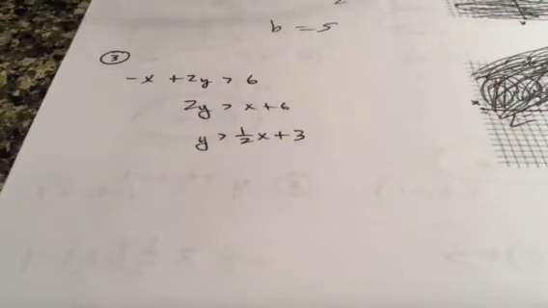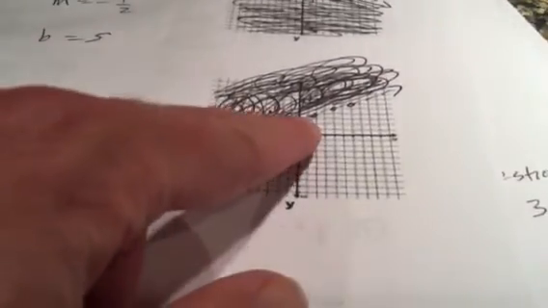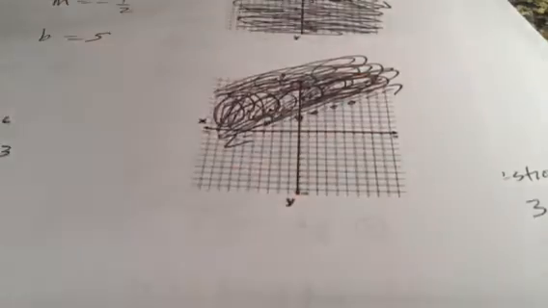Add x to both sides, divide by 2, y is greater than 1/2 x plus 3. Greater than means it's a dotted line. Y-intercept of 3, up 1 over 2, up 1 over 2, up 1 over 2, dotted line. You're going to shade above because of greater than.